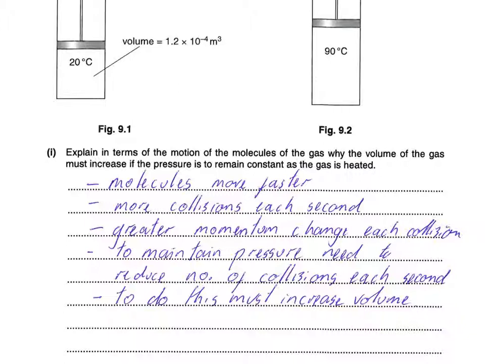Maxing out at 4. So as I say, molecules moving faster, that would give us more collisions each second. Each one certainly has got a greater momentum change, so to maintain the pressure, what we need to do is to reduce the number of collisions each second, and the way we can do that is by increasing the volume.